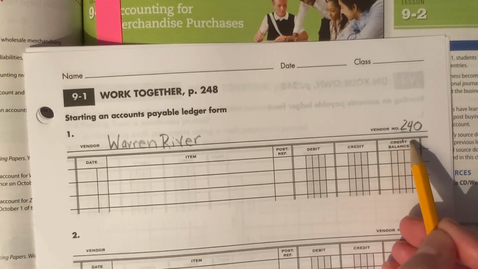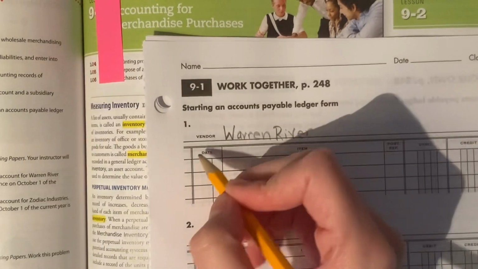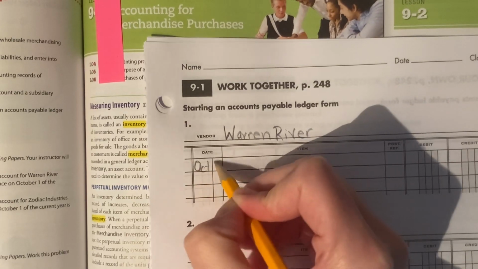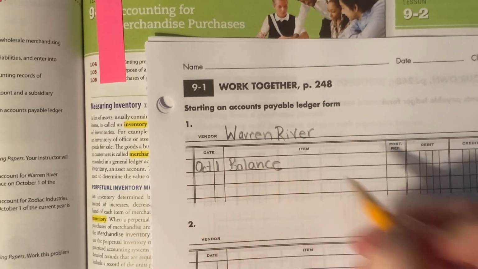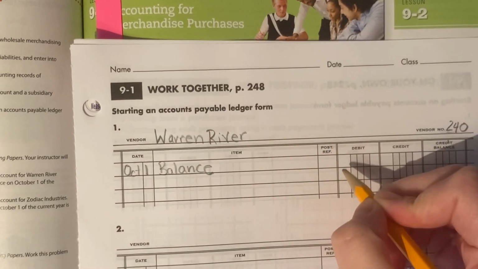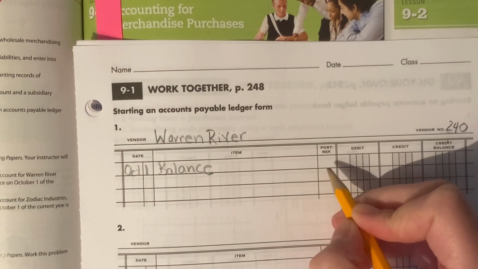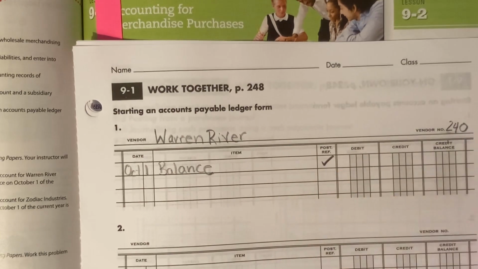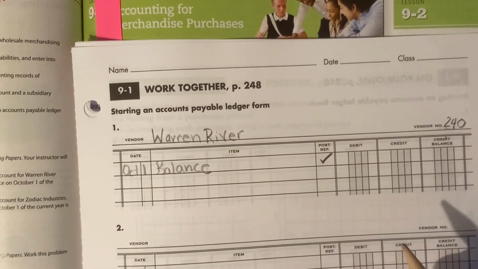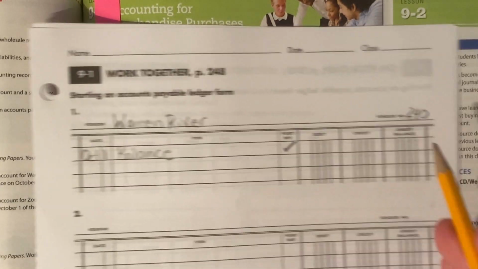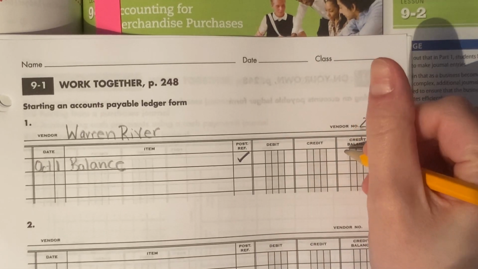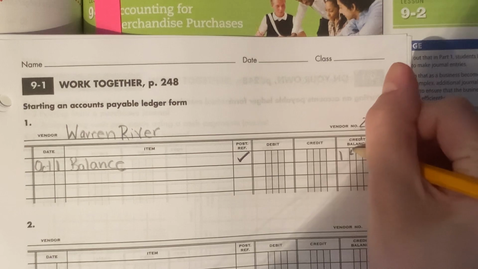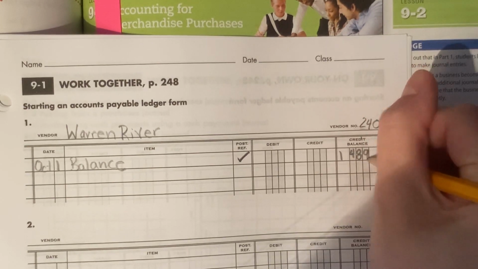So 240. Then we just write the date, October 1. The word balance, because we're bringing over the balance from the previous ledger account. We check mark it because previously we realized that it was already posted, and we put the credit balance in as $1,489.50.